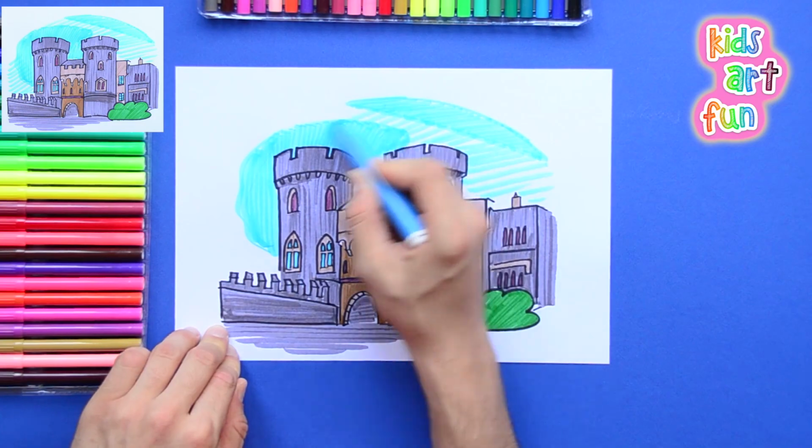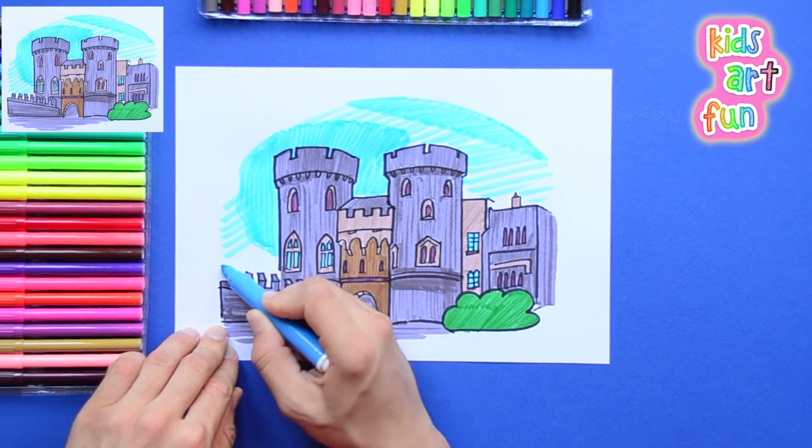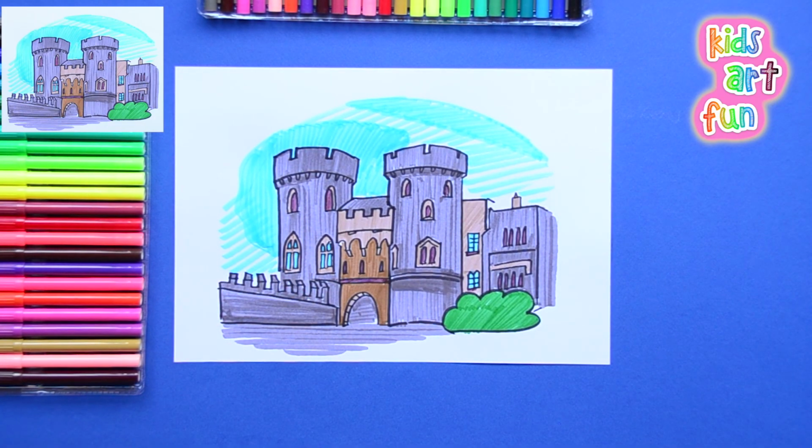And we're just about finished. We're having a good time finishing the Windsor Castle, the grand, old inhabited castle in England.